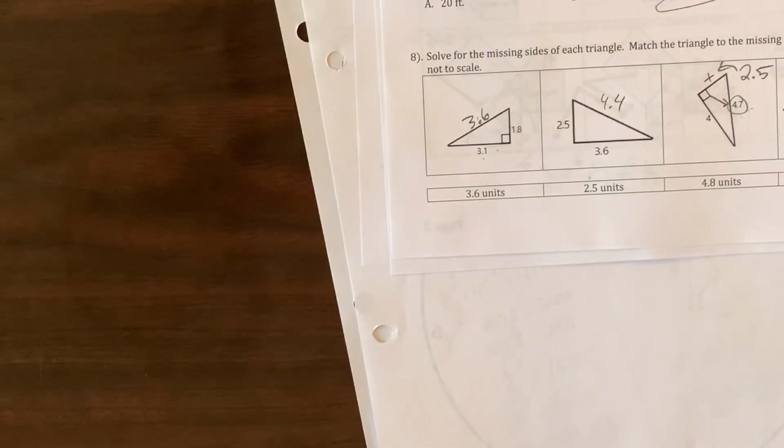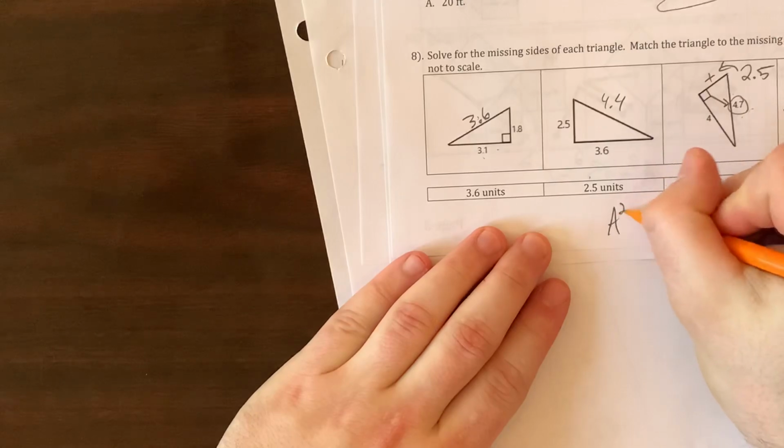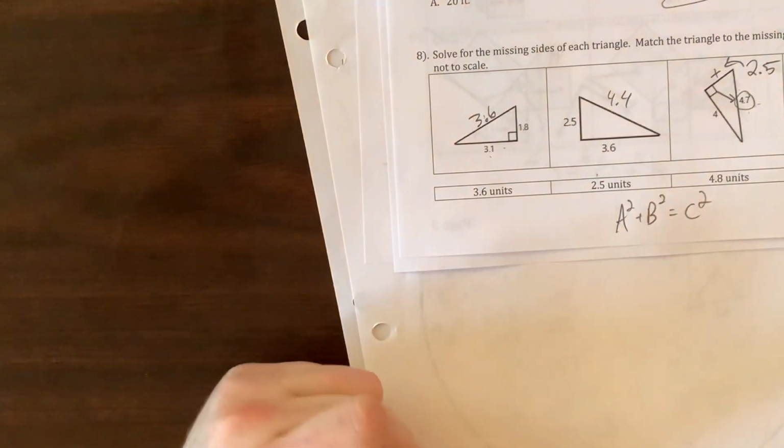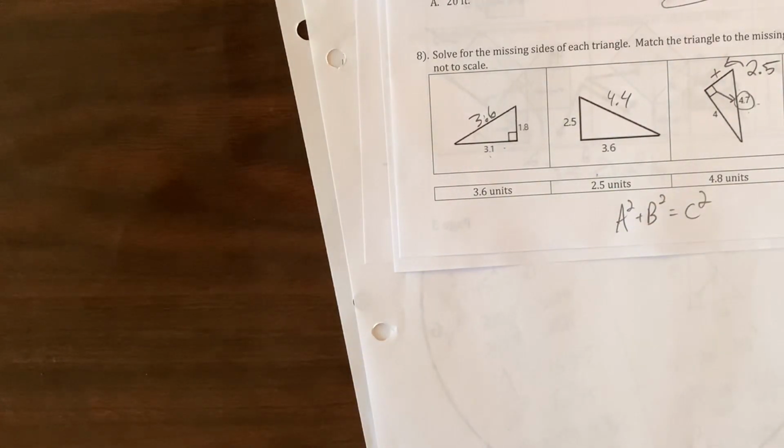So again, if you need help setting these up, make sure you do ask. Make sure you are solving using a squared plus b squared is equal to c squared. Make sure you're using those formulas carefully and answer them to the best of your ability.